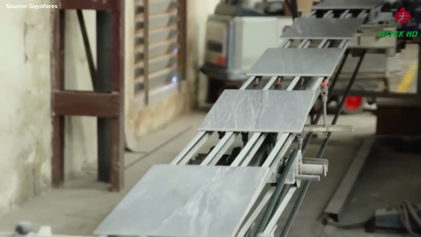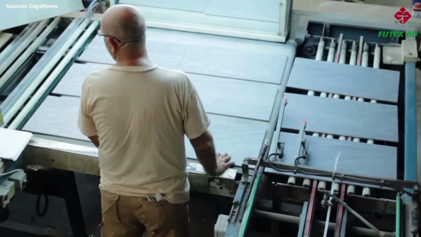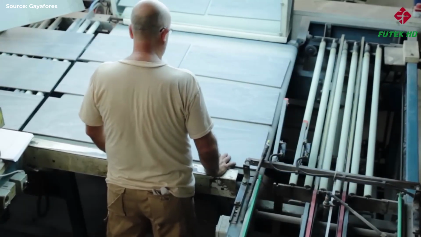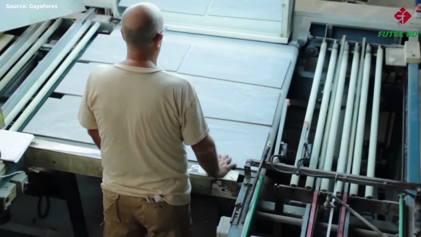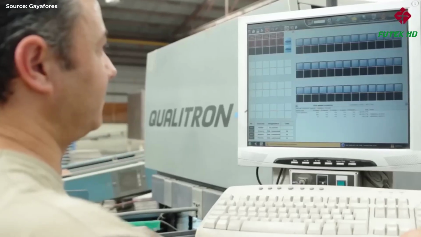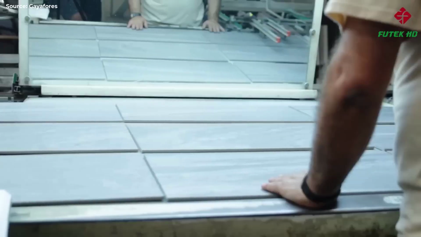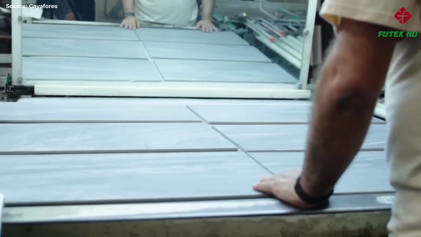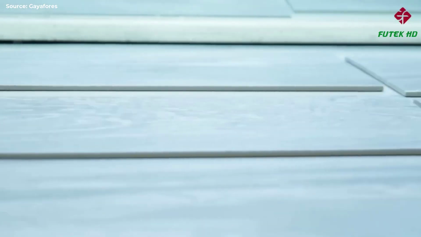Sorting and packaging. Once fired, the tiles undergo a series of quality control procedures. The first step involves a visual check using artificial vision equipment operated by an inspector, who ensures the design and color tone of each tile are consistent and free from visible defects.